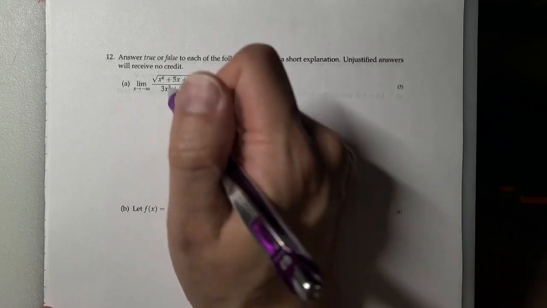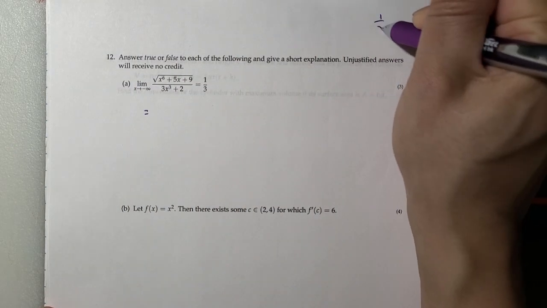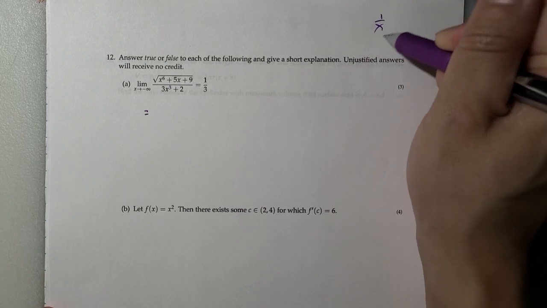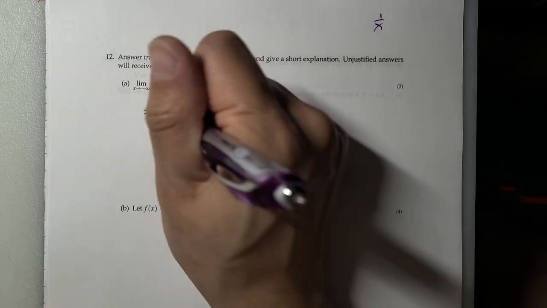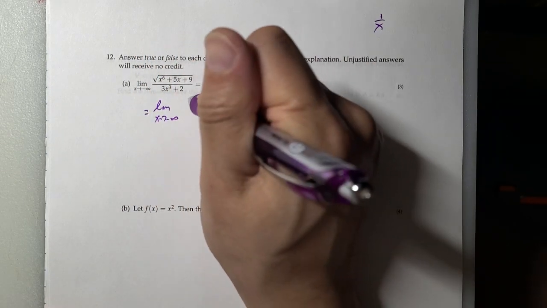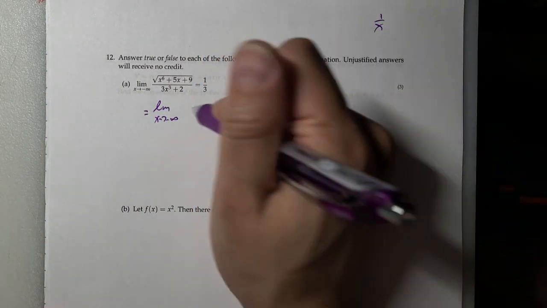Okay, so how do we solve this? Remember, we like things in terms of 1 over x, or 1 over x squared, because when we take the limit as x goes to infinity, this goes to 0. We want to make it in terms of something like this.